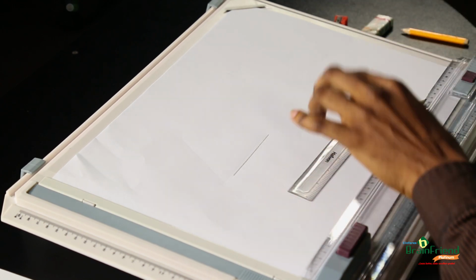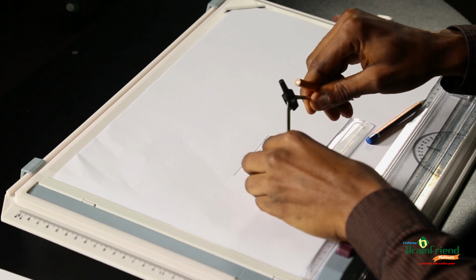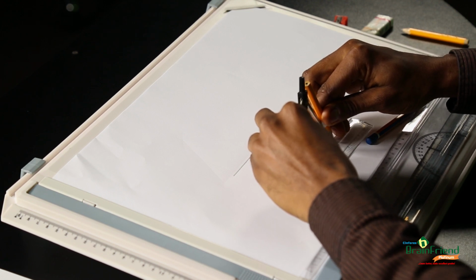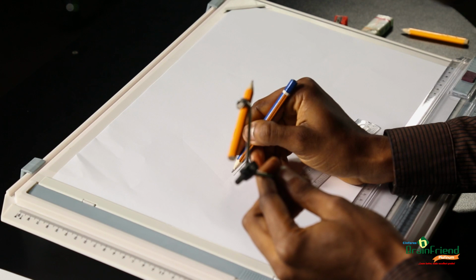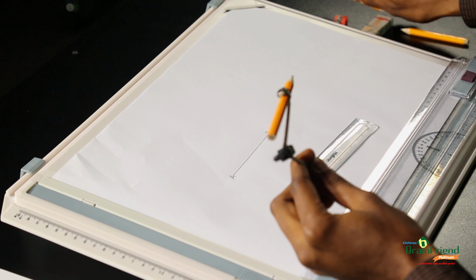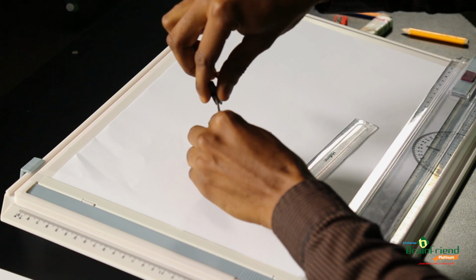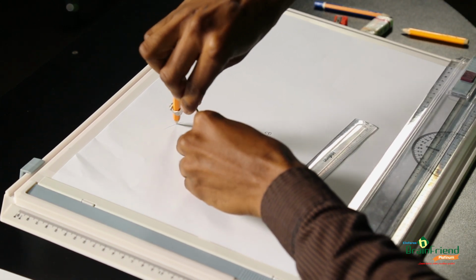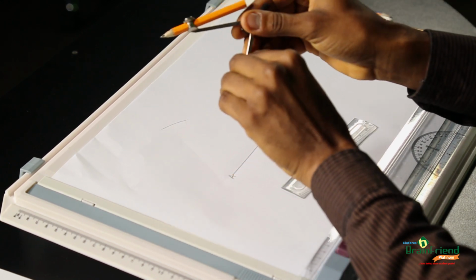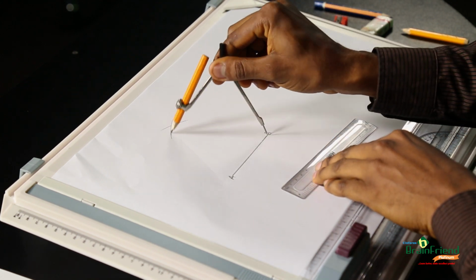Pick your compass. Measure either 100 millimeter or 10 cm. Call this point point A and this point point B. Place your compass at point A. Draw an arc above. Repeat the same procedure by placing your compass at point B. Intersect the previous arc cut.